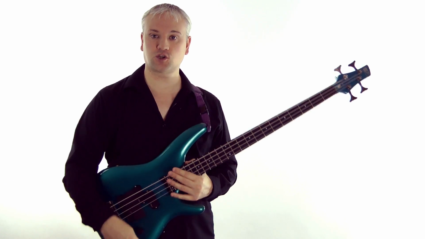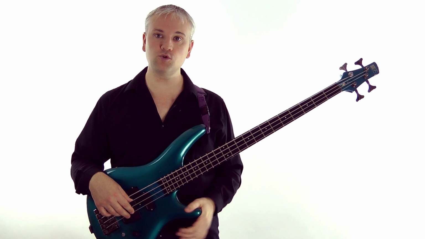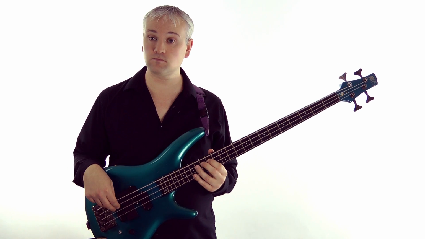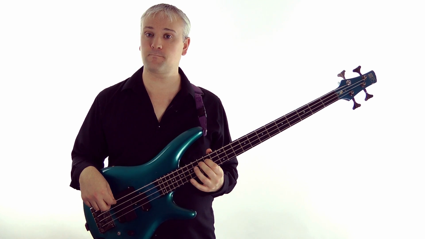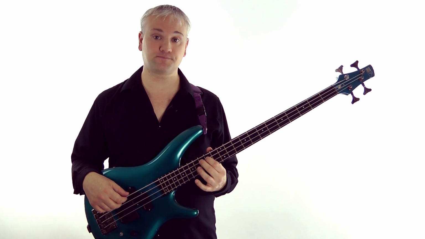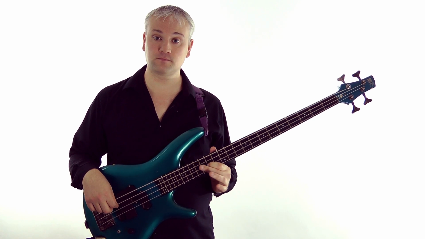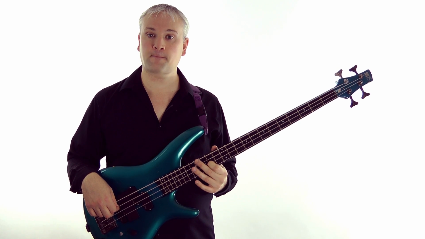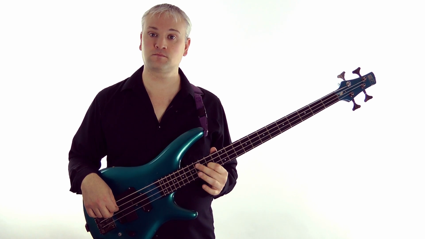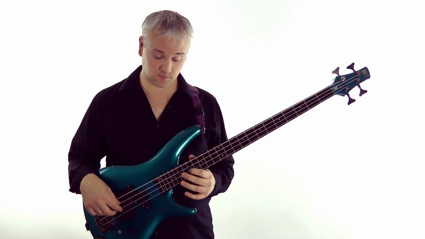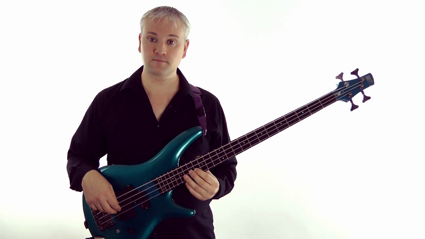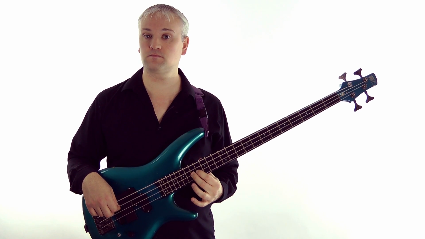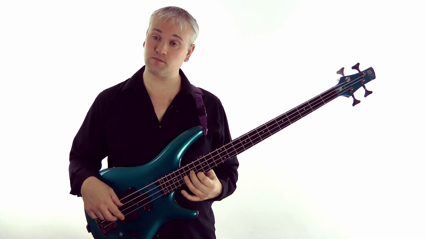So here's the chord. Root note. Now let's try the 3rd. 5th, G. And B, the 7th.